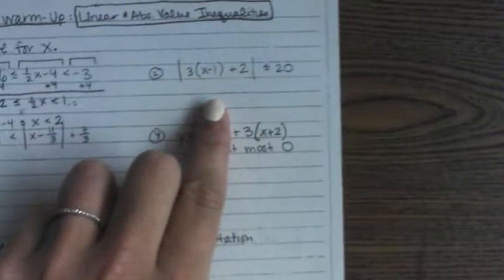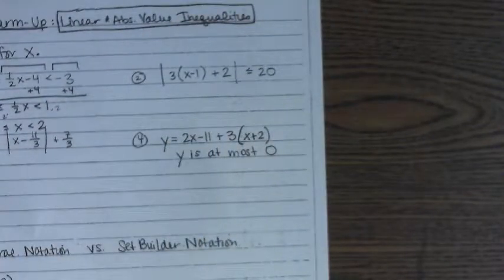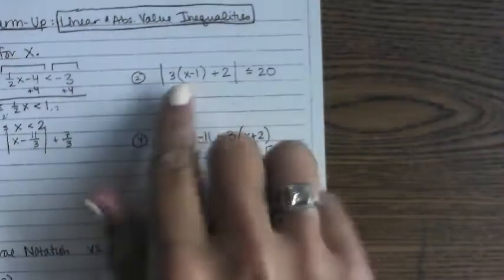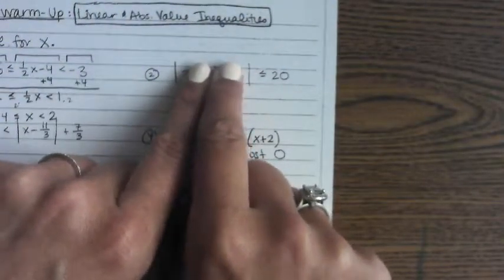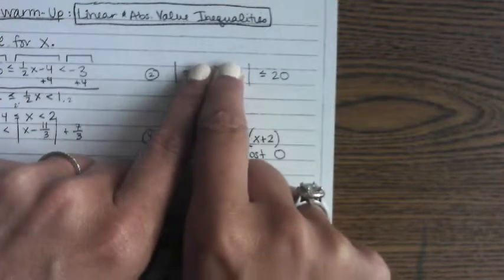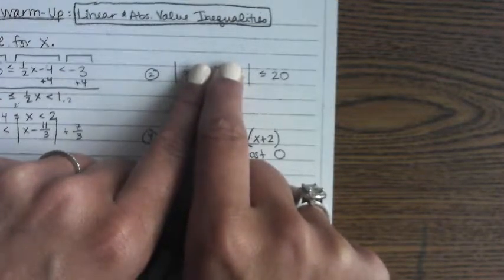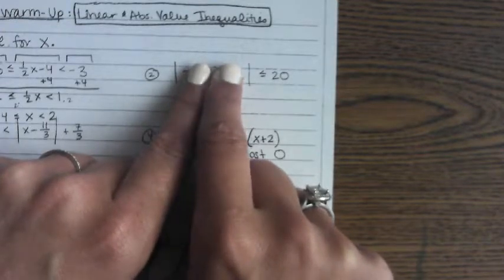Number 2 is an absolute value inequality. Now, this is a little bit trickier. I'm going to kind of play that game where I'm covering this up with my fingers. What numbers would make this true? What number could be underneath my fingers to make this true?